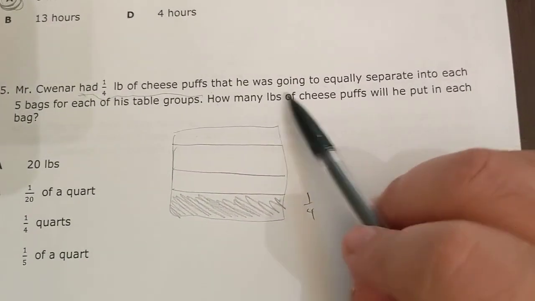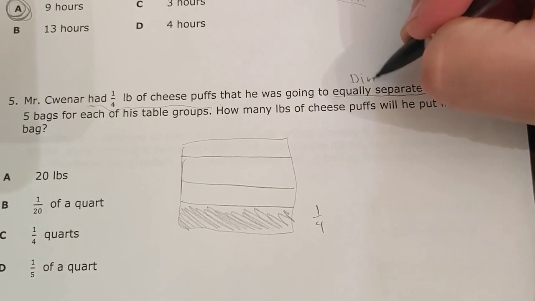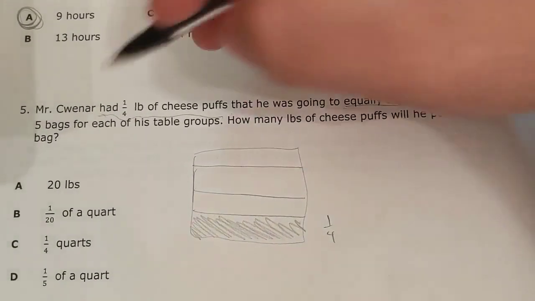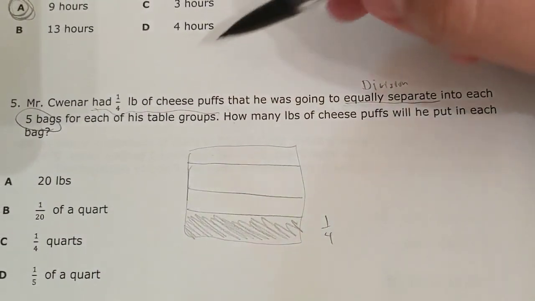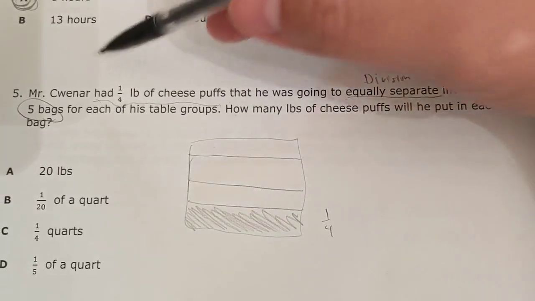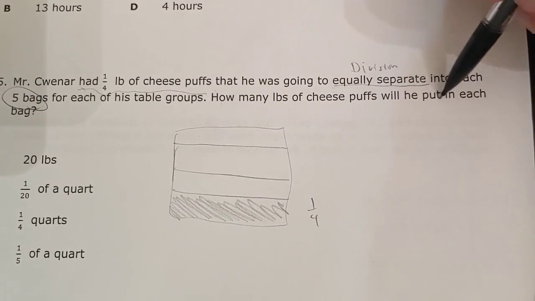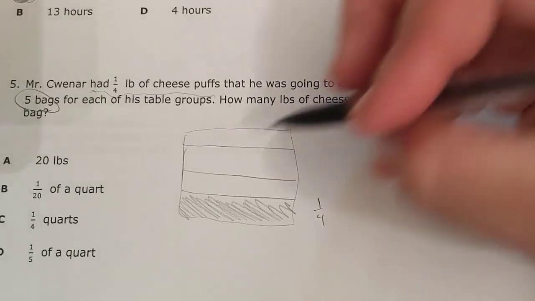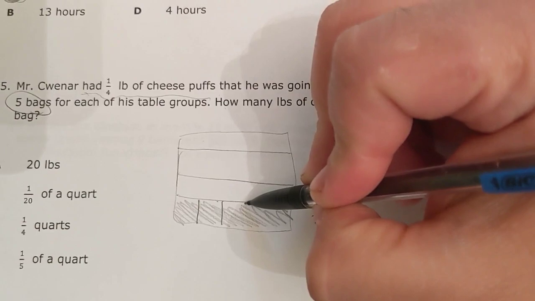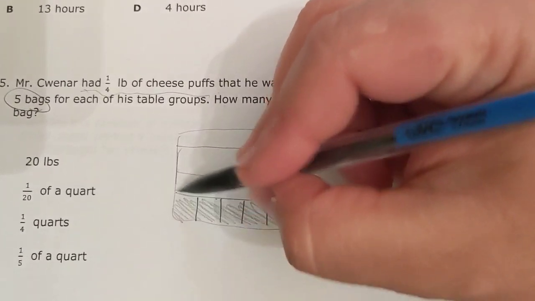Okay. Then it says that he's going to equally separate. So that's going to be division in math. We're going to separate in equal parts into 5 bags, for his table groups. So he's going to give these cheese puffs to his 5 table groups. How many pounds of cheese puffs will he put in each bag? Well, we're going to separate this into 5. So we're going to do 1, 2, 3, 4 lines. That gives you 5 sections. So that's 5 little bags.